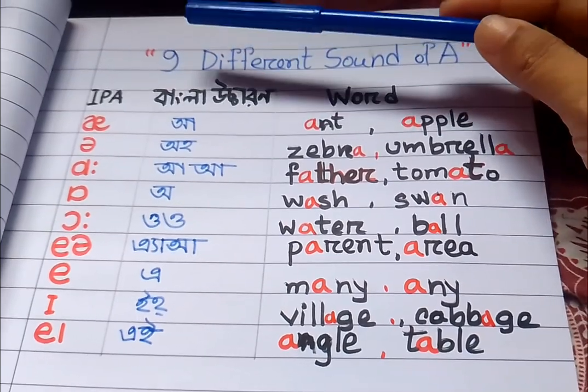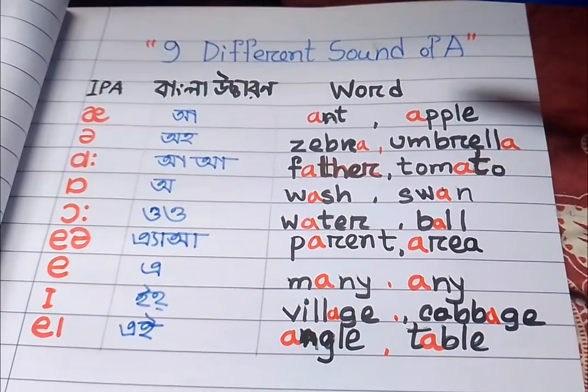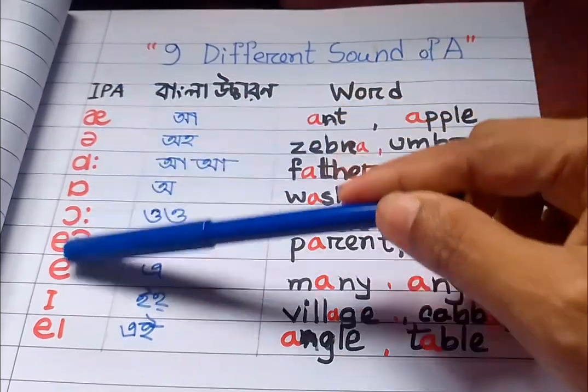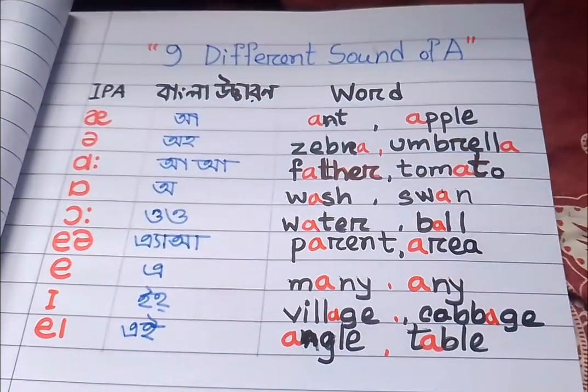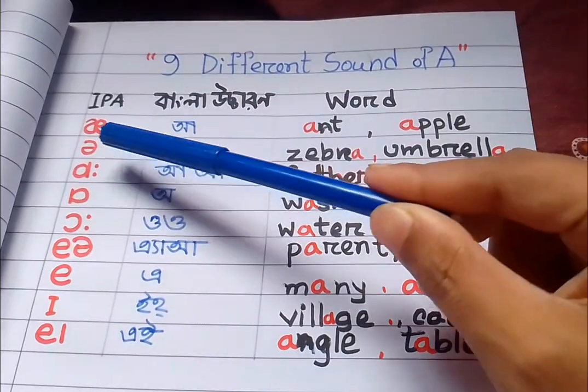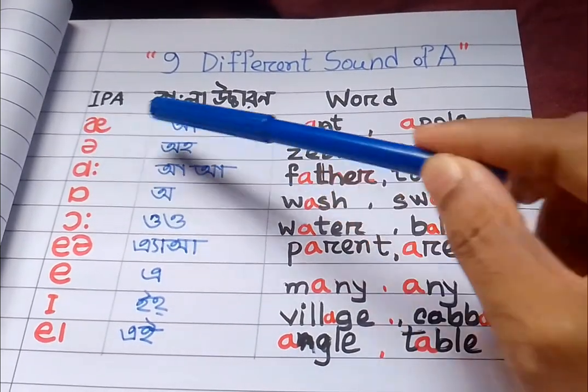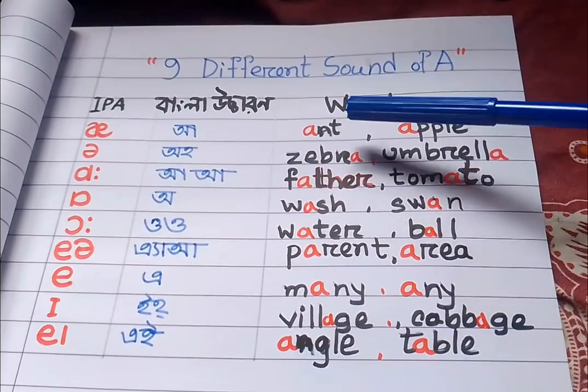Today we are here with 9 different sounds of A. Here are IPA signs, Bengali pronunciation and words. This is the first time on YouTube. Let's pronounce the words with me.